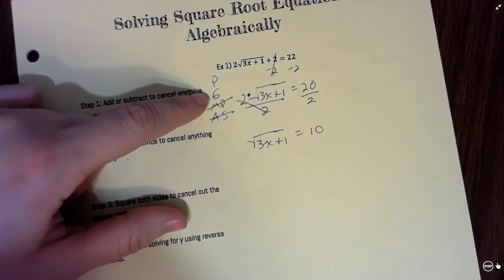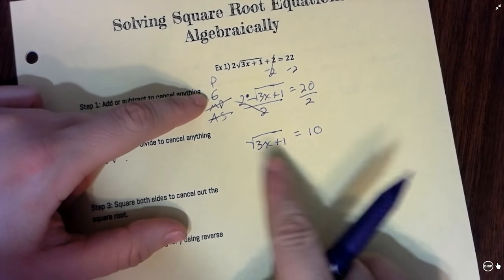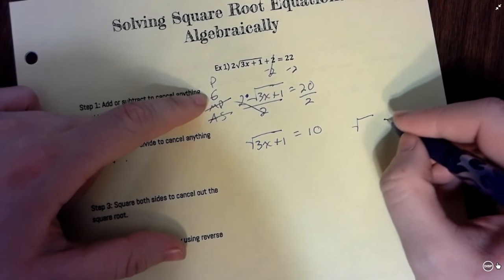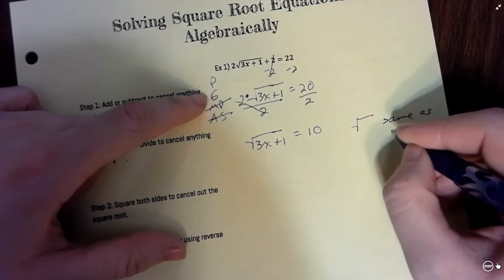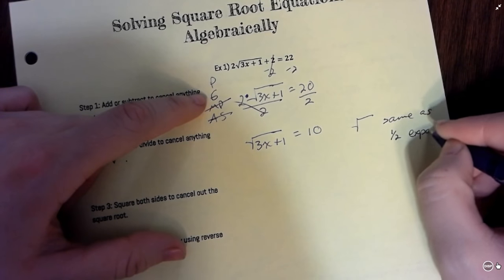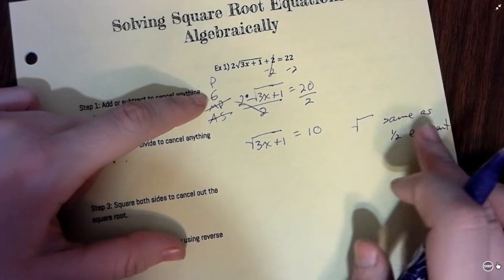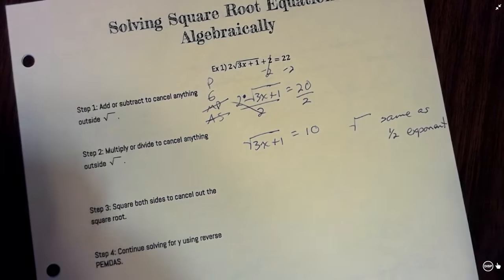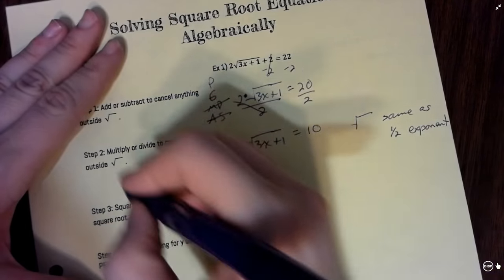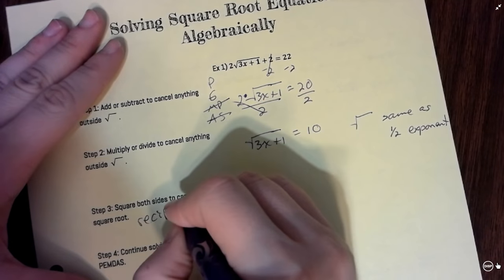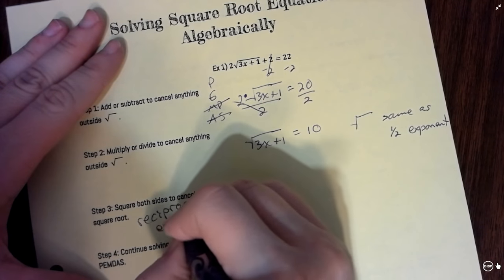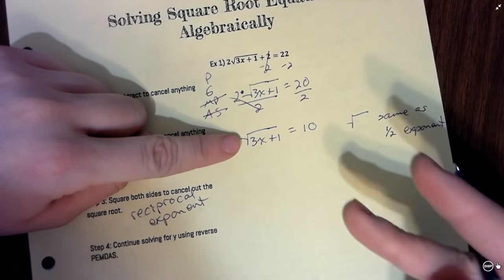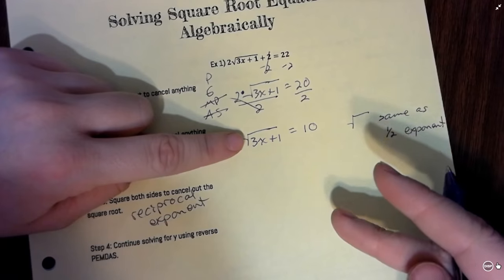Now we're on the exponent step. So it's easy to forget sometimes that a square root is really an exponent. A square root, remember, is the same as a 1/2 exponent. So canceling out the square root fits in the exponent step. So to get rid of it, you have to use the reciprocal exponent. And the reciprocal to 1/2 or square root is just a 2. So to cancel the square root, you're going to use a 2.